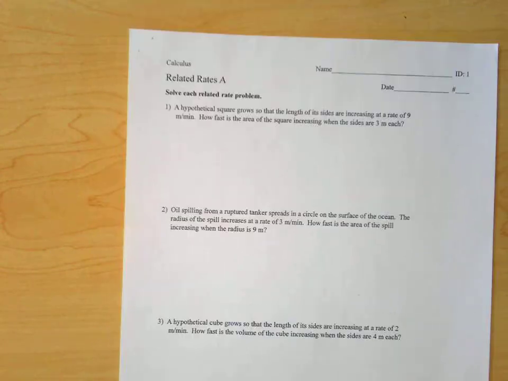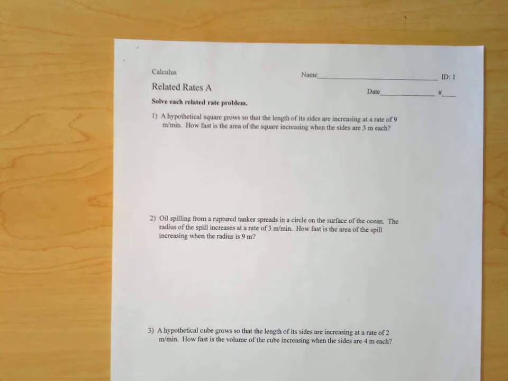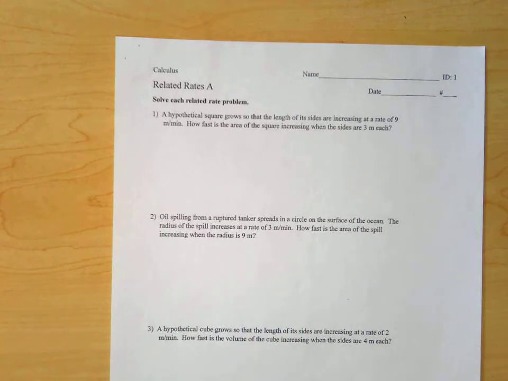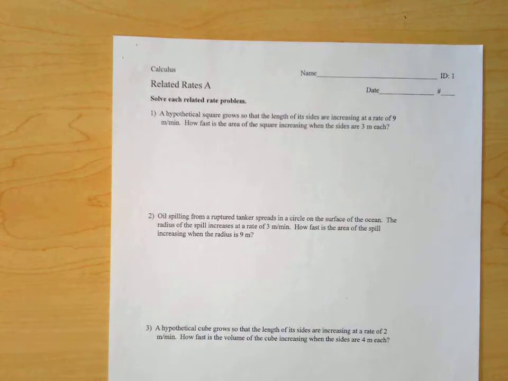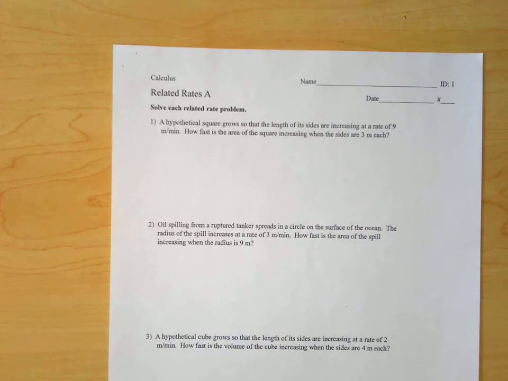The first question on our worksheet asks us to find the related rate for a hypothetical square. So problem 1 reads, a hypothetical square grows so that the length of its sides is increasing at a rate of 9 meters per minute. How fast is the area of the square increasing when the sides are 3 meters each?